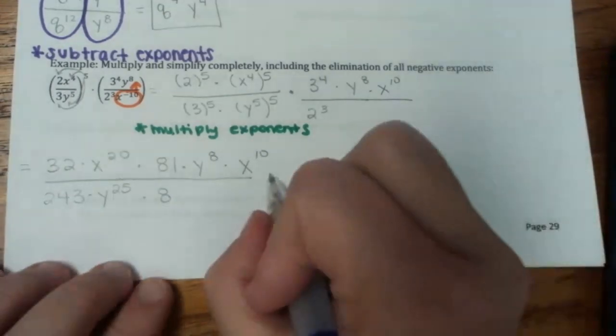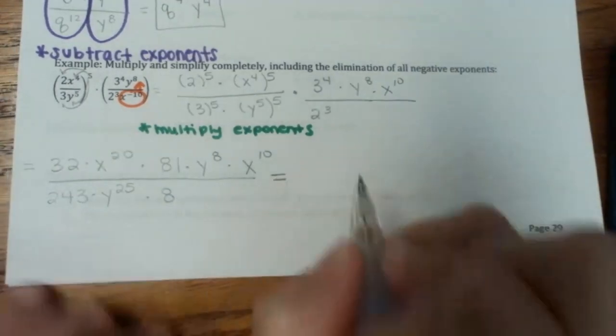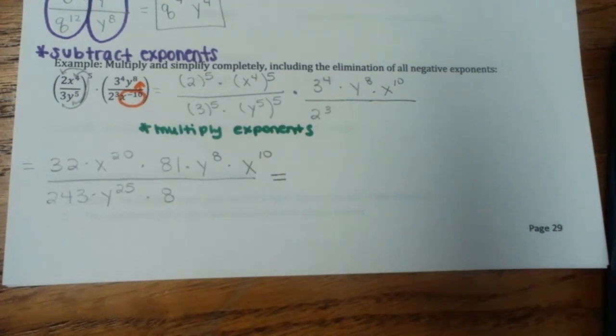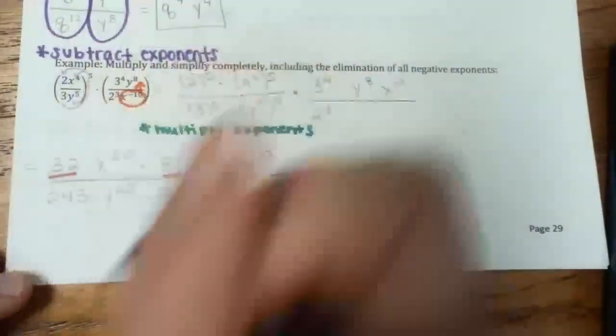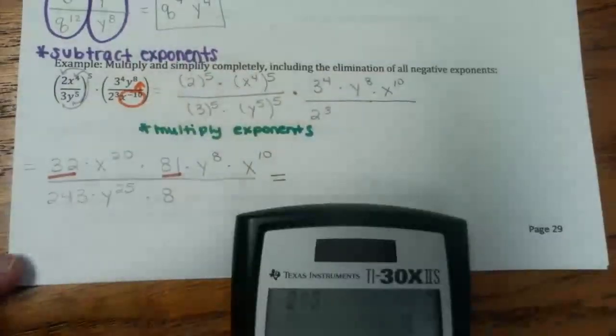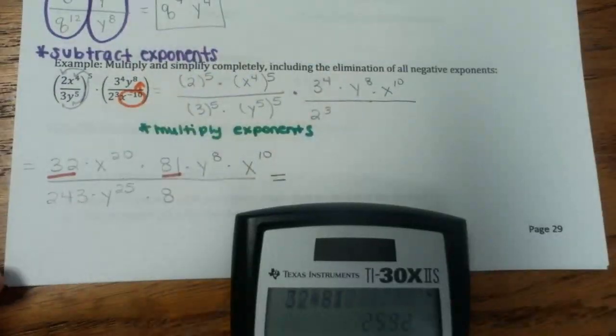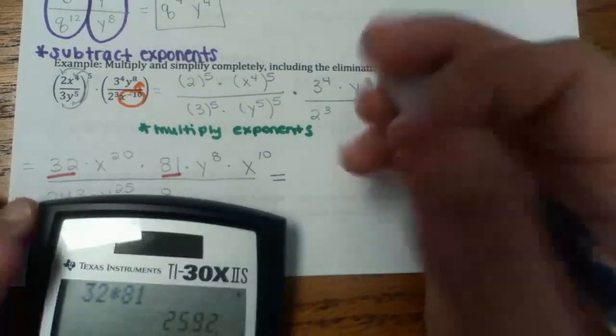Kind of better, I guess. I don't know. We're getting there. Let's combine some like terms. So if we have, let's see, 32 times 81, some big number, which would give us 2,592.